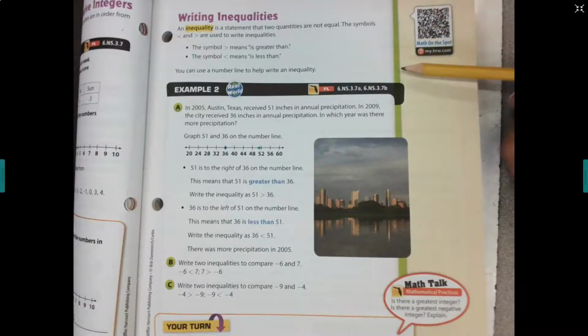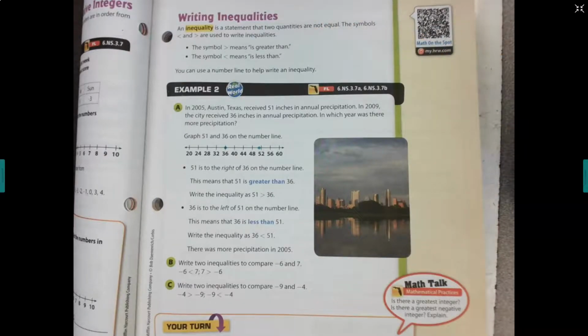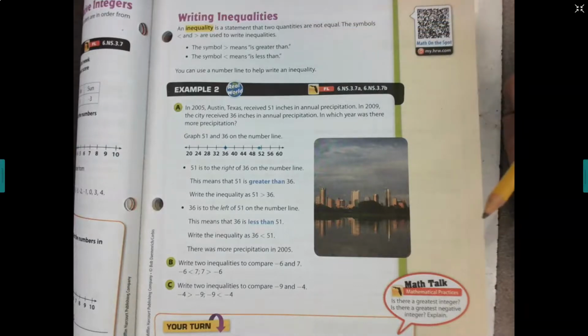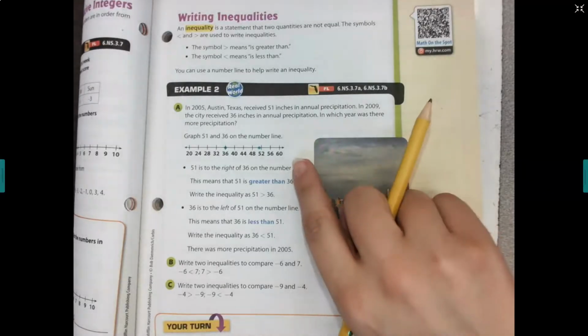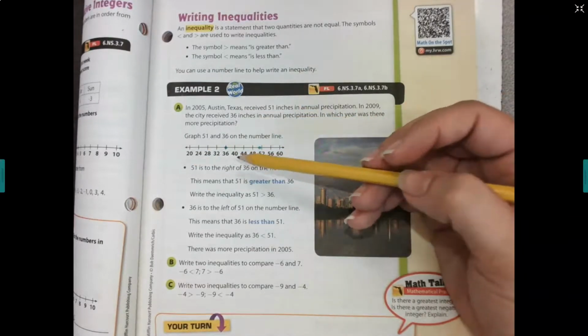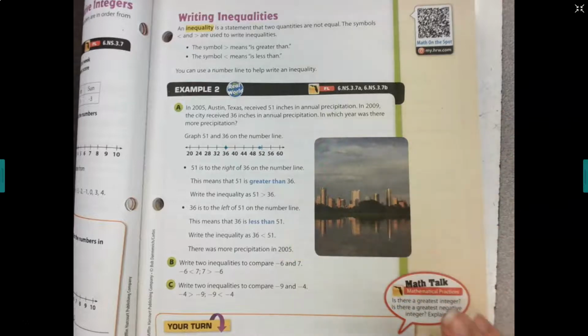Okay, so I'm on the next page, page 15, talking about writing inequalities. So we're going to talk a lot about writing inequalities this year, and we'll start here. You have used the greater than and less than sign in the past, but you may not have used that symbol with positive and negative integers. So at first, when we compare them, we are going to use number lines like this one to help. Here in this example, these are all positive integers, and I know that you already know that 36 is smaller or less than 51, for example. So let's look at a more difficult example.